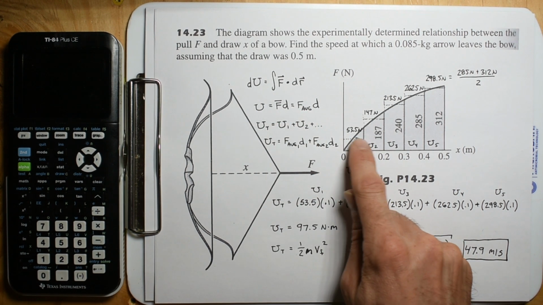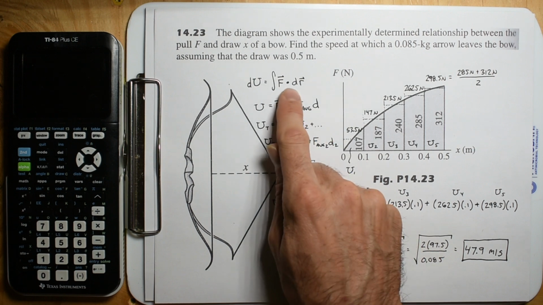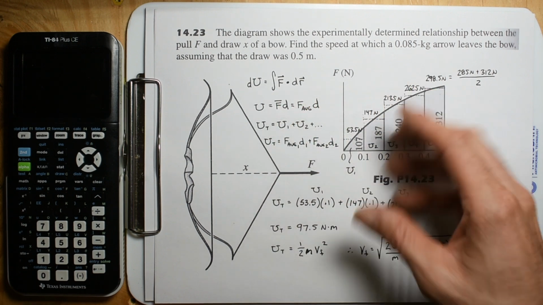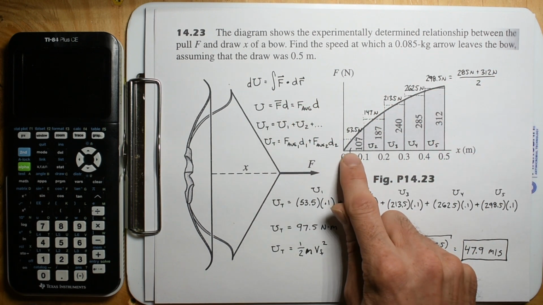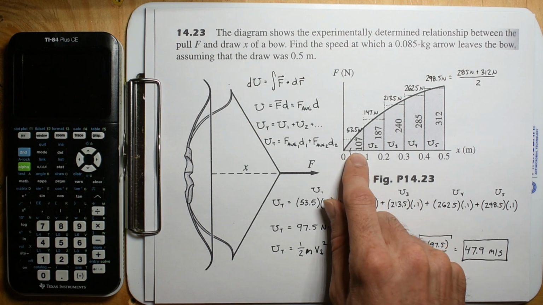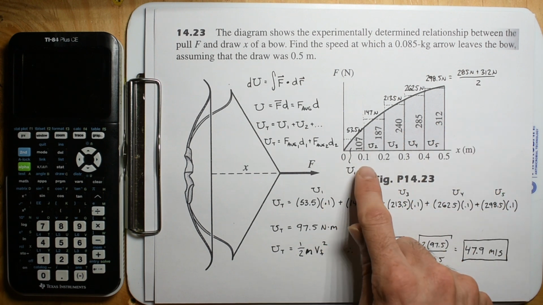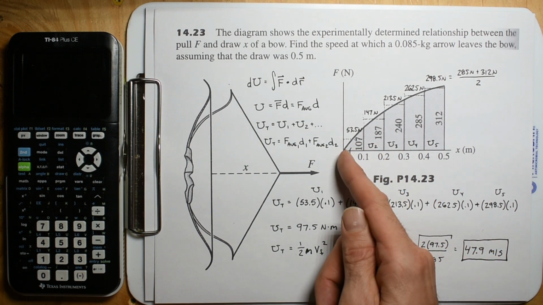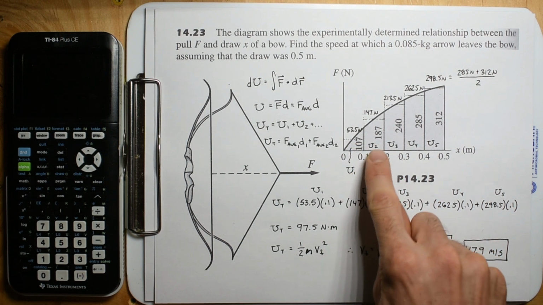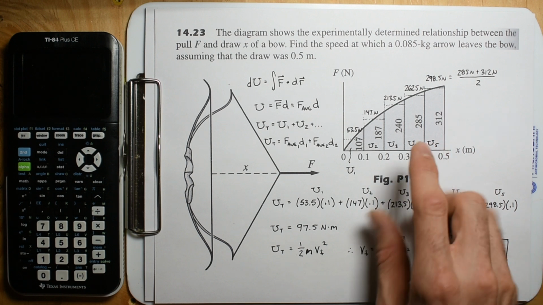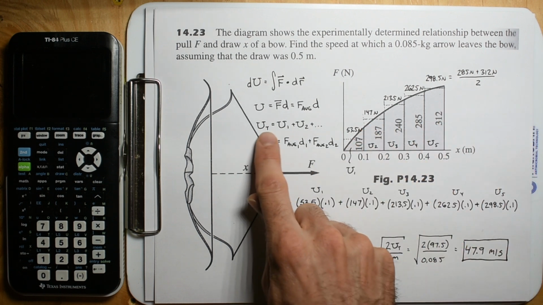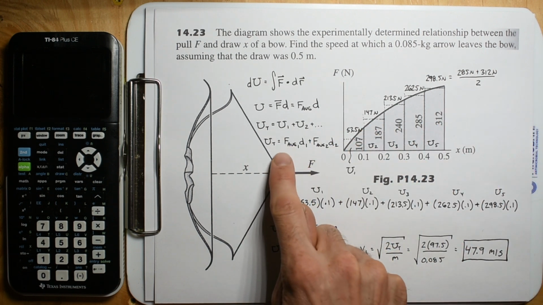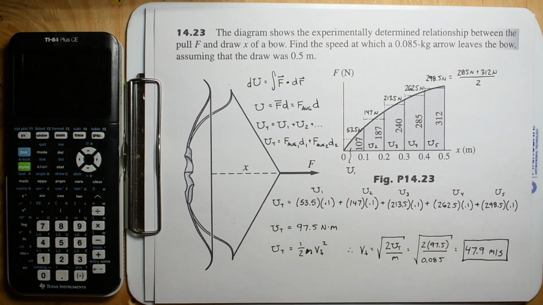And so we have this force over this area, and so the integration basically says it's adding them up. You know what I mean? And so we're going to do that. Let's just get to it. So you can take the individual work, the work done over this small little chunk, we'll just call it U1, U2, U3, U4, U5. So the total work from here to here is just the sum of all those. So we're going to take the average.